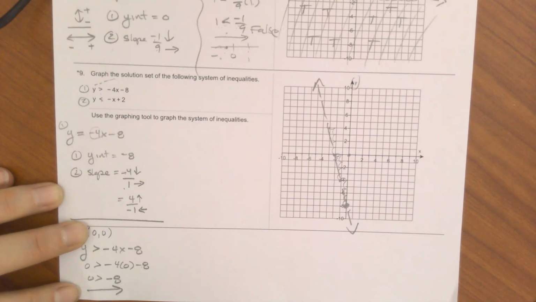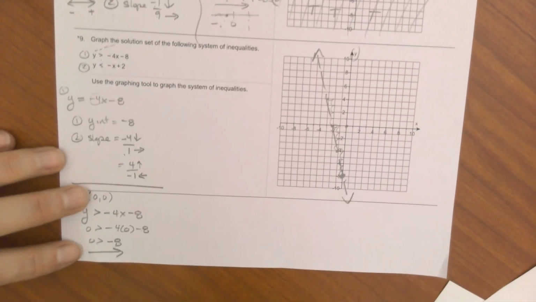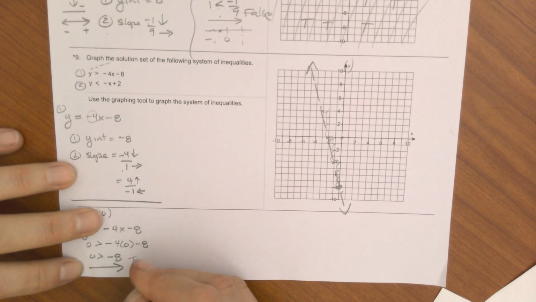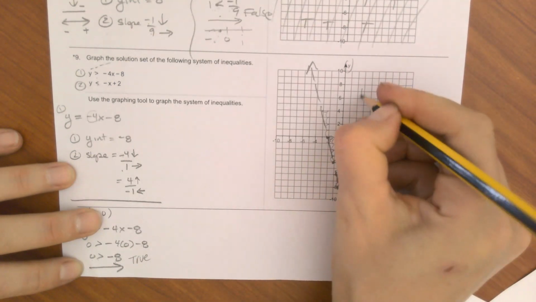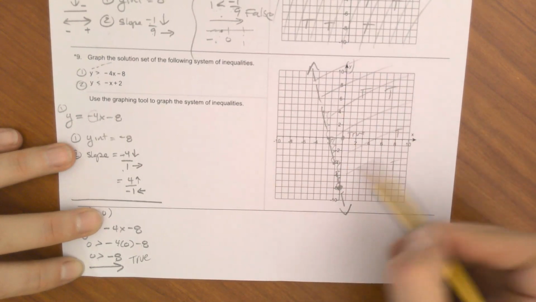Let's read it. 0 is bigger than negative 8. Yeah, that's true. So this point is true. That means everything on this side is true. So I have to color my true side.